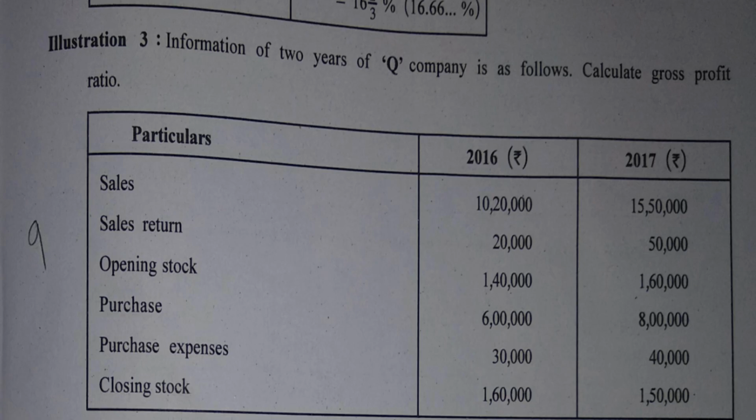Here you are provided with opening stock, purchase expenses, closing stock. With this calculation, you will obtain cost of goods consumed. Further, if you add wages and factory expenses, you will obtain cost of goods sold. But wages and factory expenses are not provided here. So cost of goods consumed is cost of goods sold itself. The only thing you are supposed to keep in mind is which formula is to be applied to obtain the necessary figures.